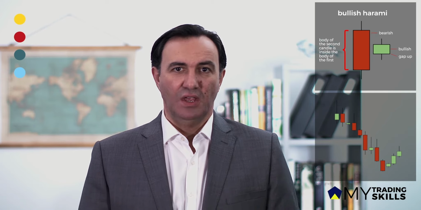A bullish harami pattern consists of two candles, a larger bearish candle in period 1, a smaller bullish candle in period 2 inside the body of period 1. For this to happen, the price gapped up in period 2 and formed a small bullish candle within the range.